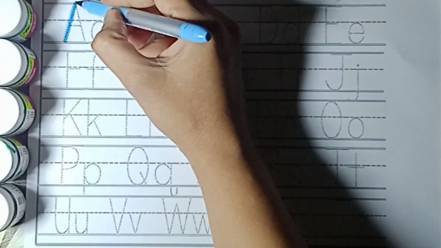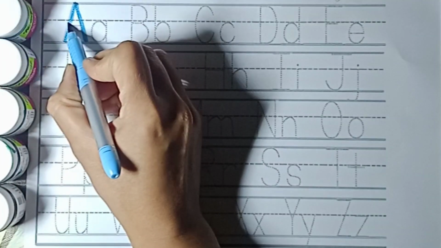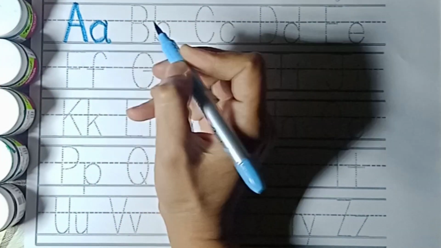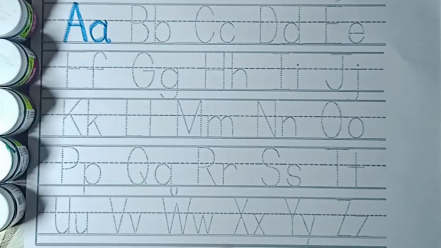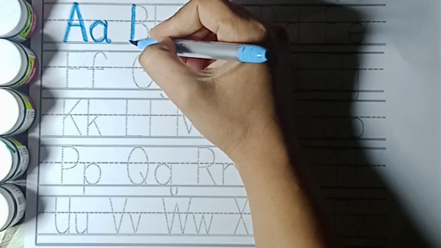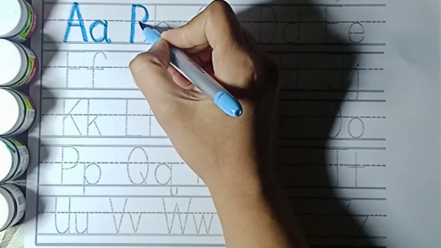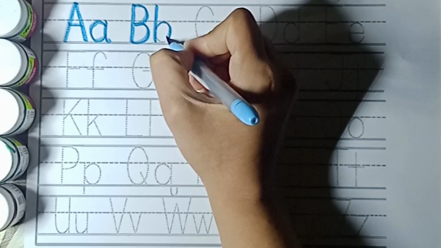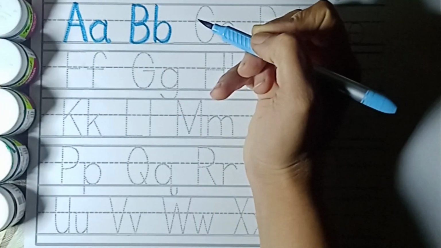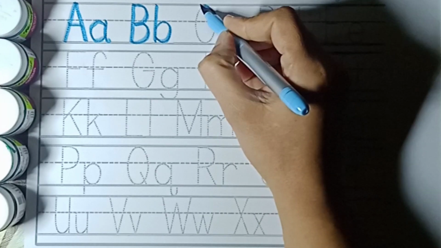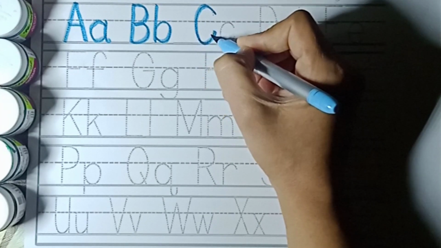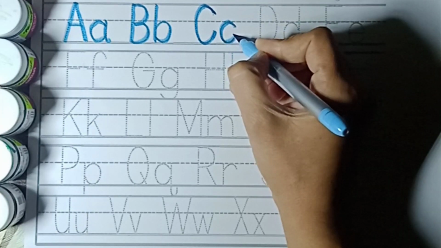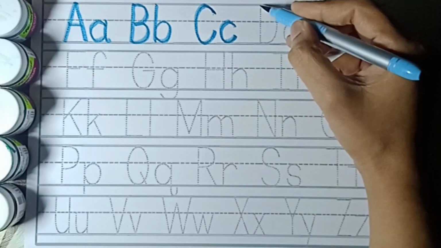Sky blue color. A. A for apple. B. B for banana. C. C for cat. Very good.